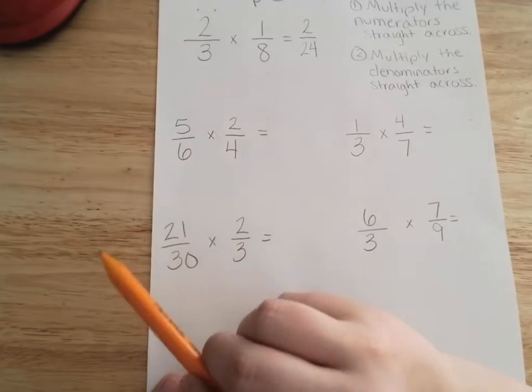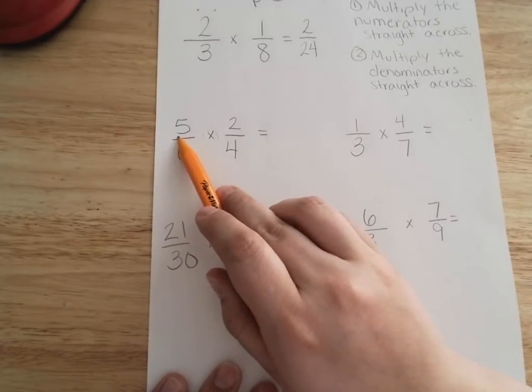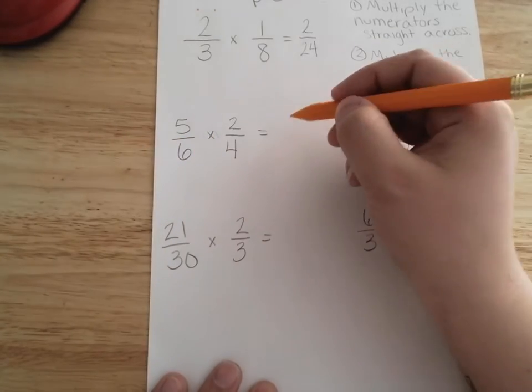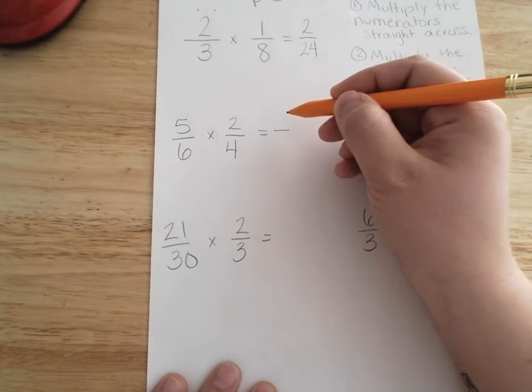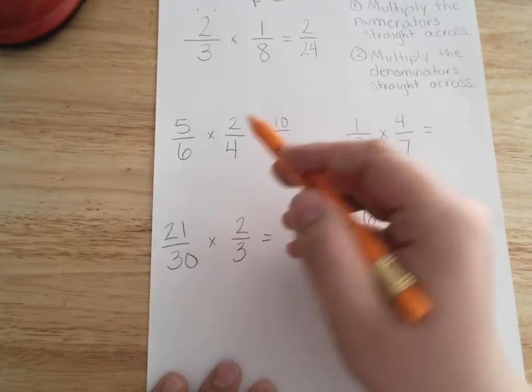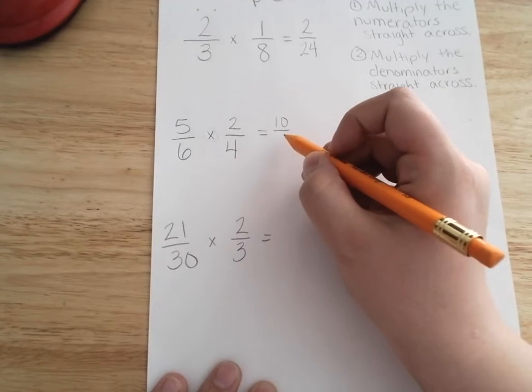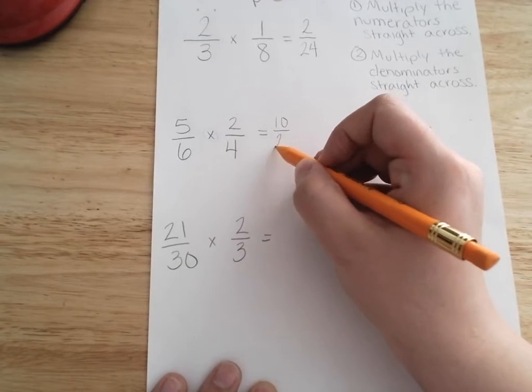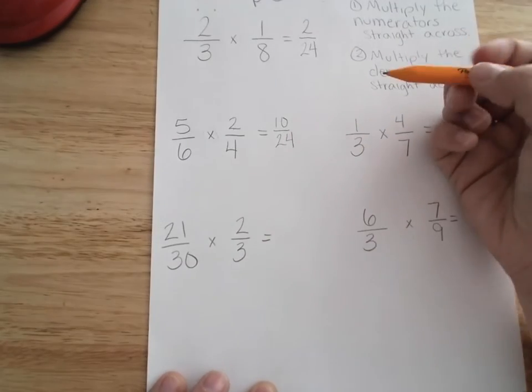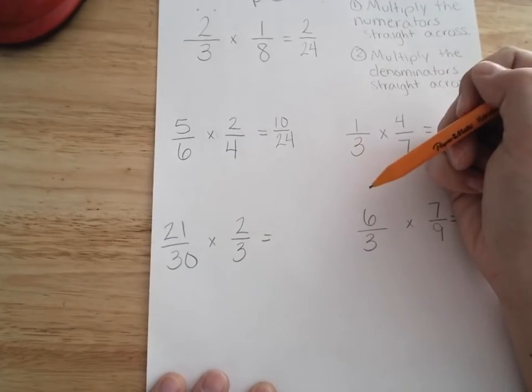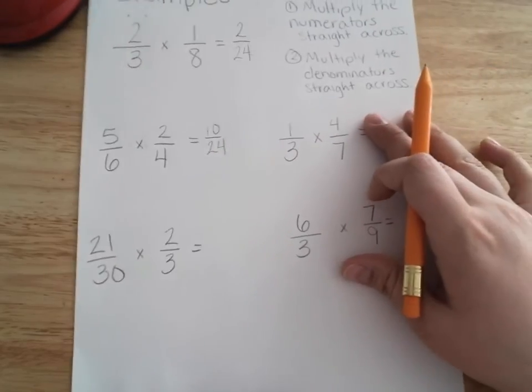Remember, we're multiplying. Stick with that multiplying. So 5 times 2 equals 10. And 6 times 4 is 24. Nice job.